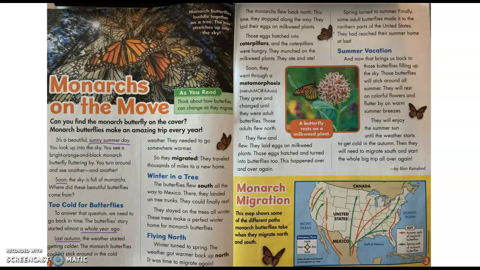Yes, they migrated because the weather's getting colder and it's too cold for them. And here's another text feature right here, a bold word. And if I'm not sure what migrated means, there's actually some context clues in the text. They traveled thousands of miles to a new home. So what does migrate mean? It means to travel to a new home.